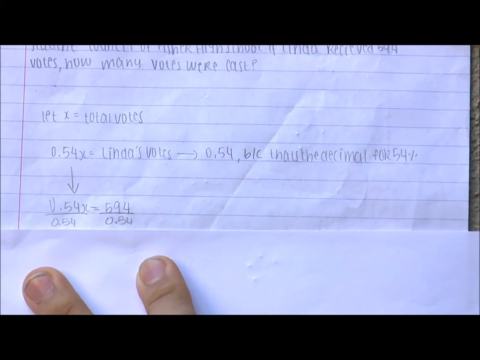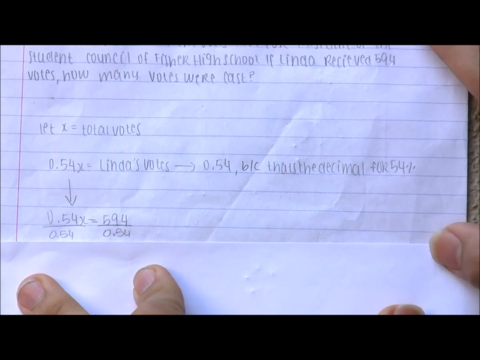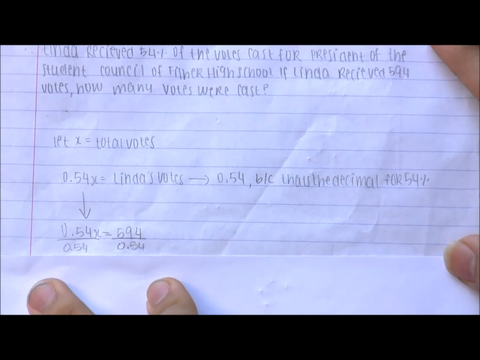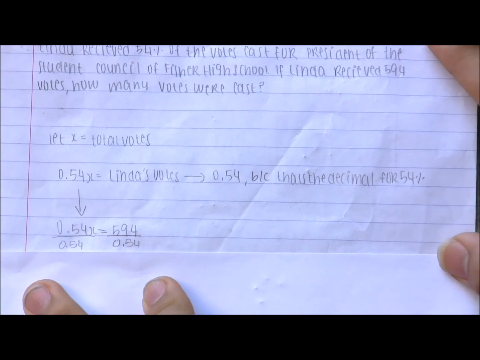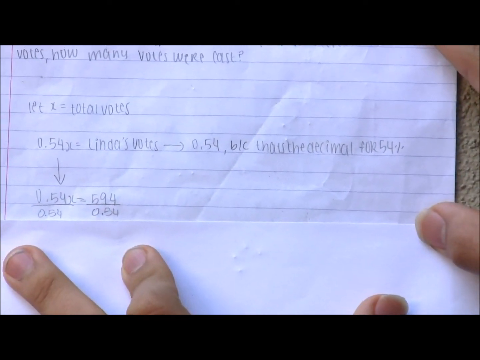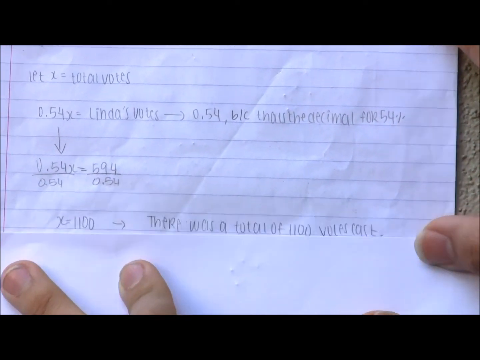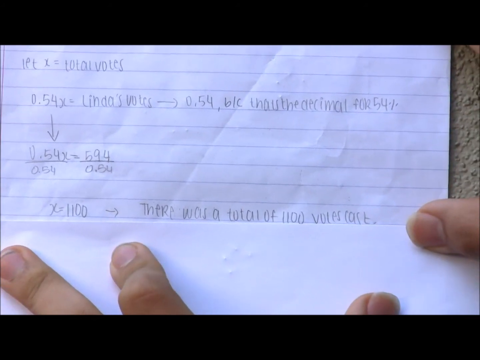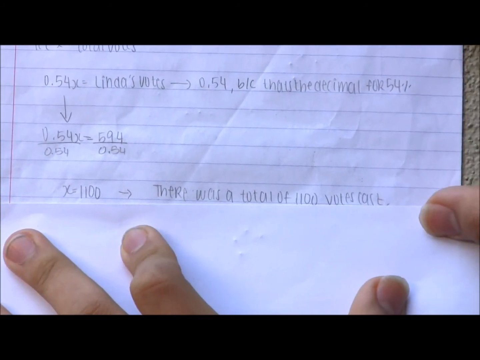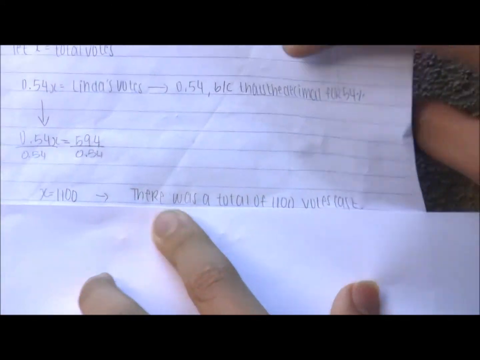So 0.54x equals 594, because 594 is the amount of votes she got. And then I divide by 0.54 on both sides, and I end up with x equals 1,100, which means there was a total of 1,100 votes cast.